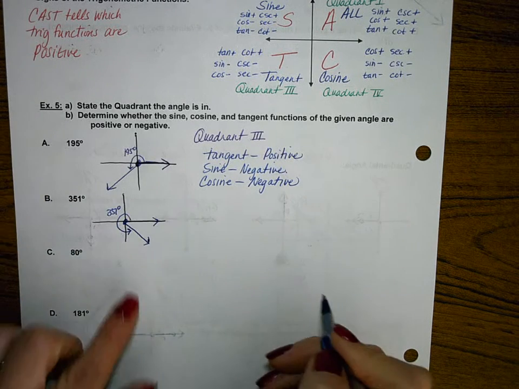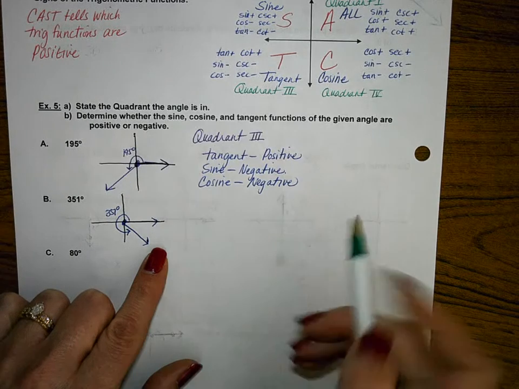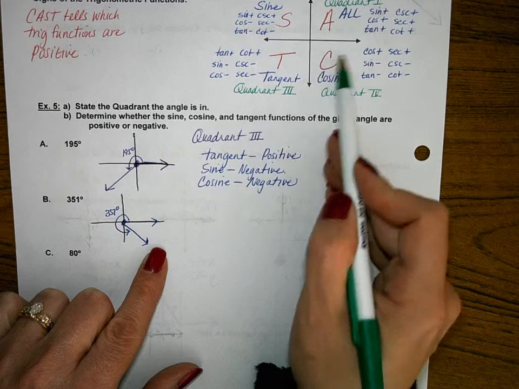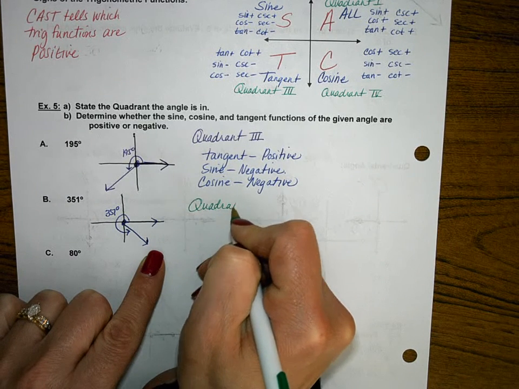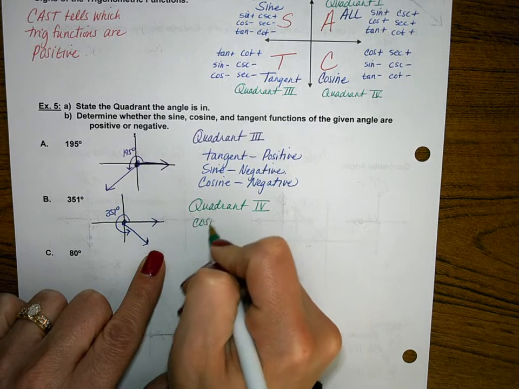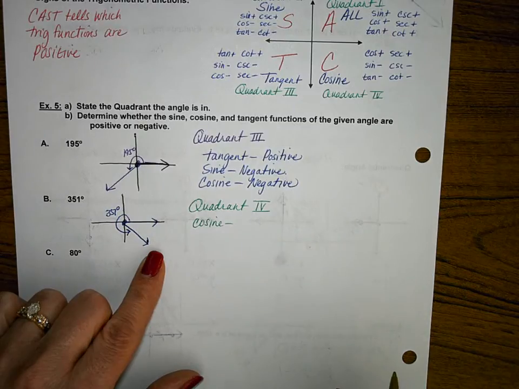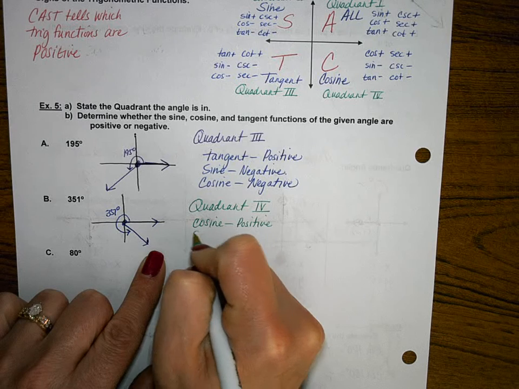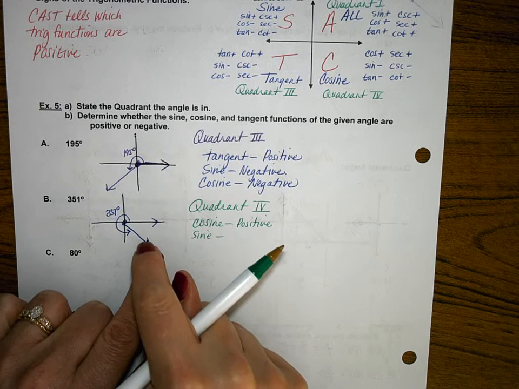Now, when I look back up at CAST, down in quadrant 4, I see a C. That C reminds me of cosine. And cosine will be positive. Now, what about sine down here in quadrant 4? It's negative.